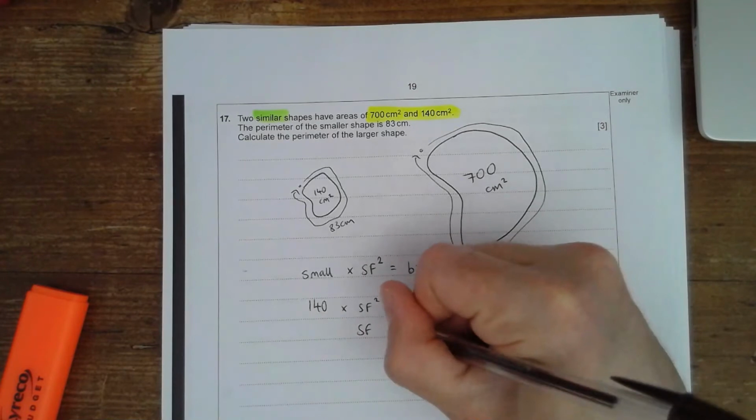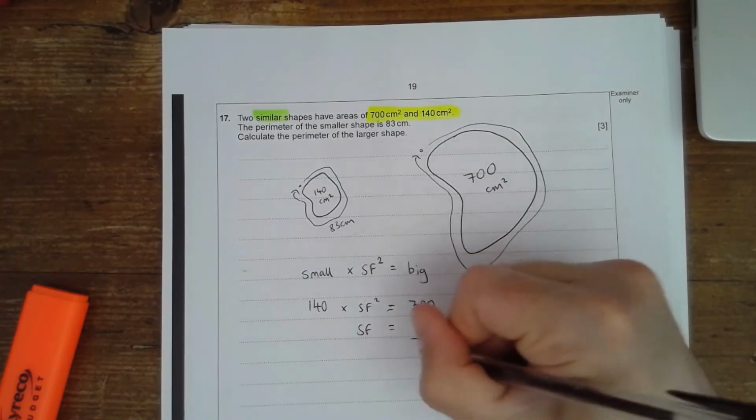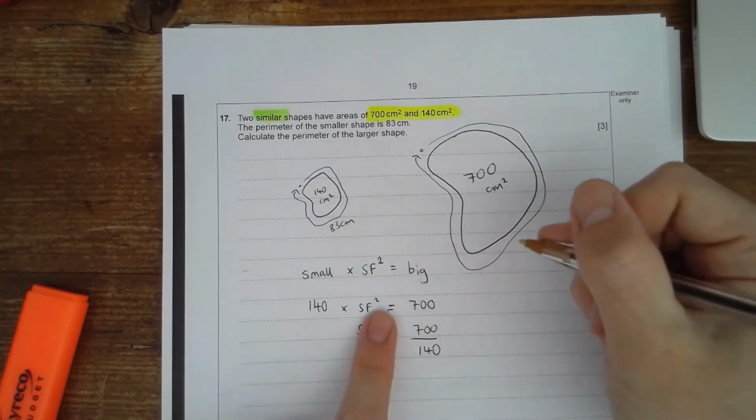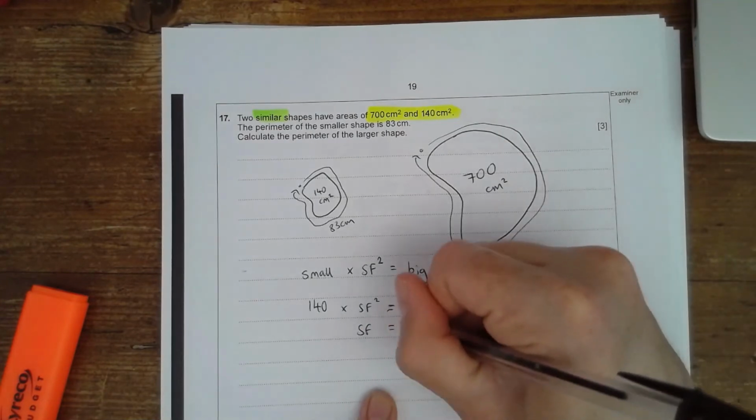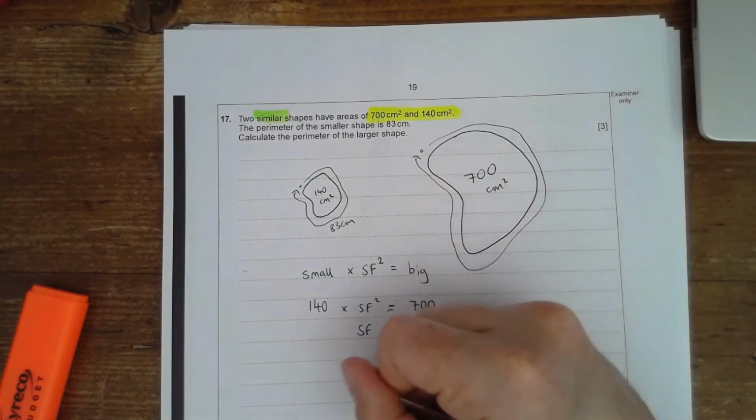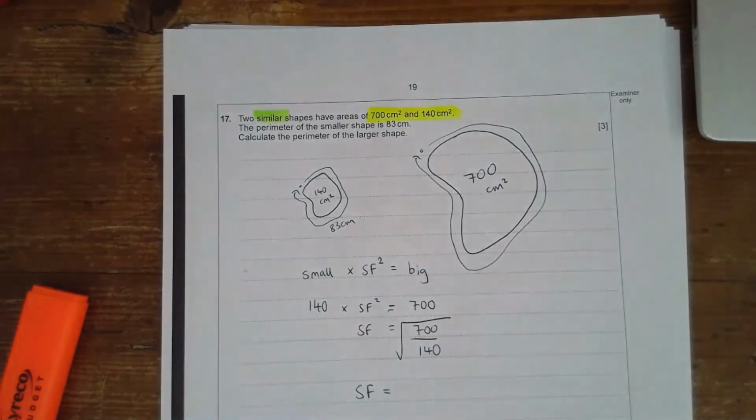I'm now going to divide by the 140, and you'll notice that I didn't write down the squared as well, and that's because I'm going to then square root that. So that will tell me what the scale factor is.